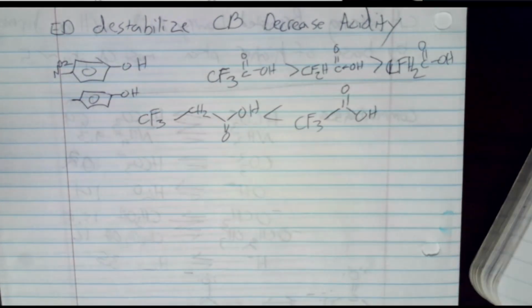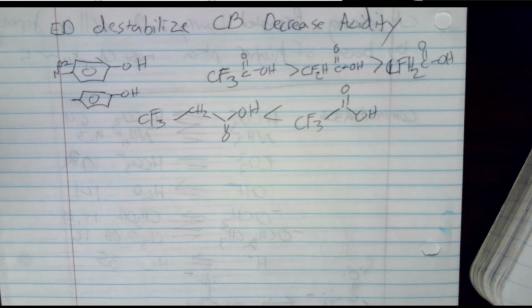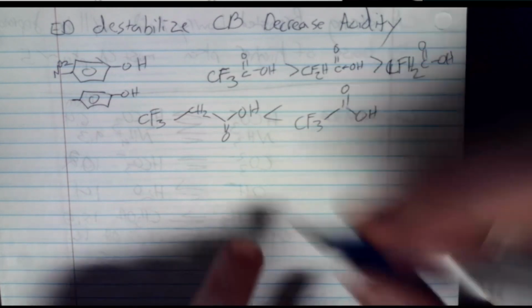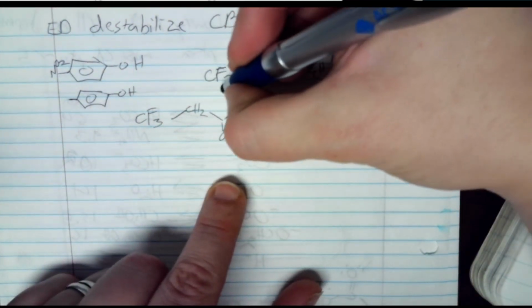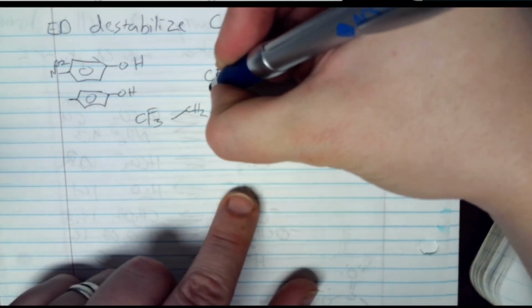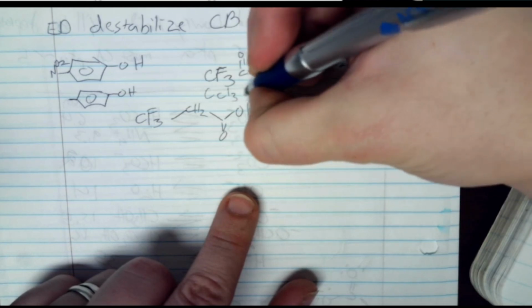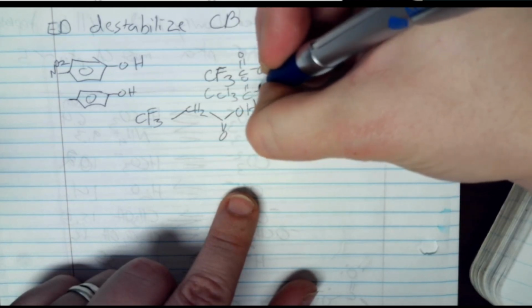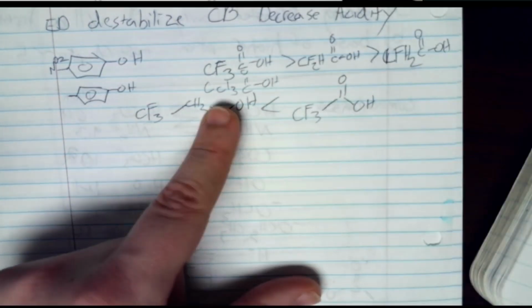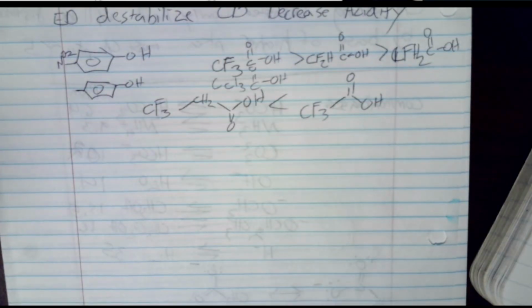The more electronegative groups on there, the greater the acidity. If I had CCl3COOH, that's going to be less acidic than CF3COOH.